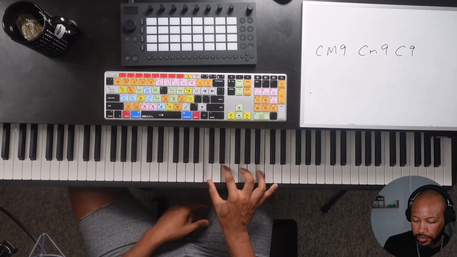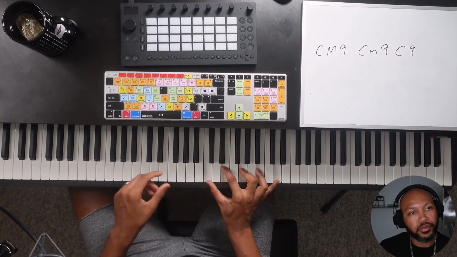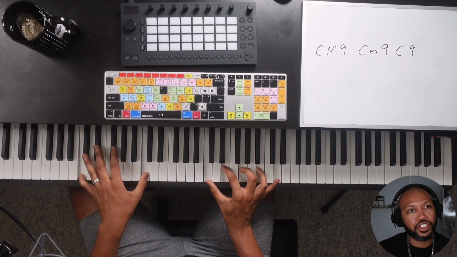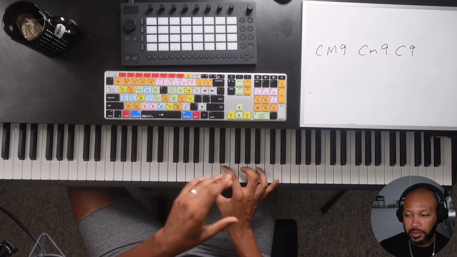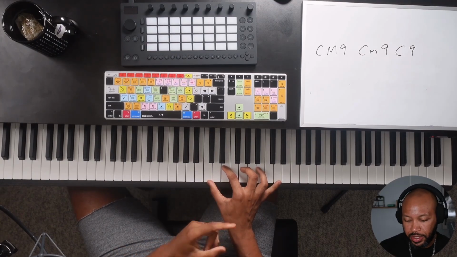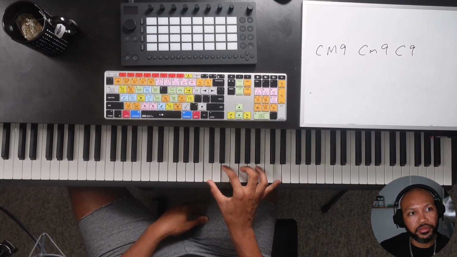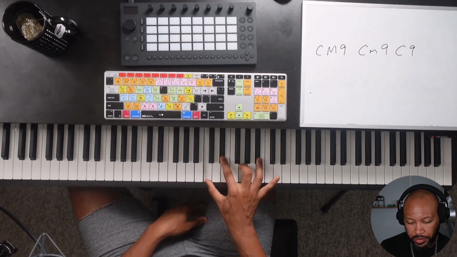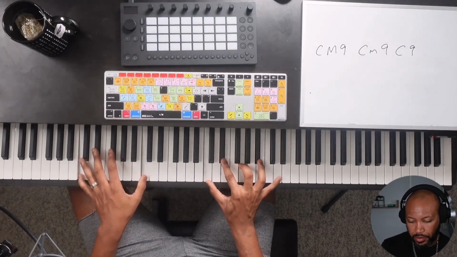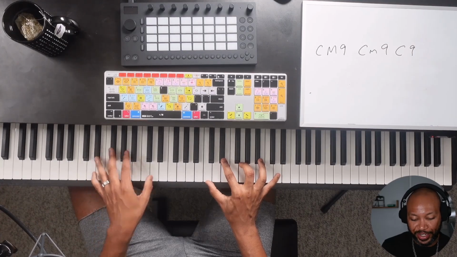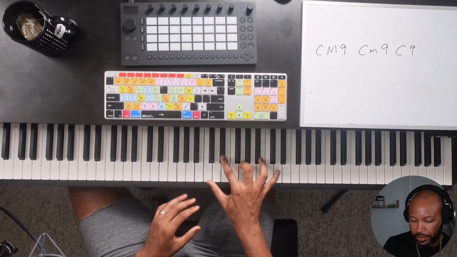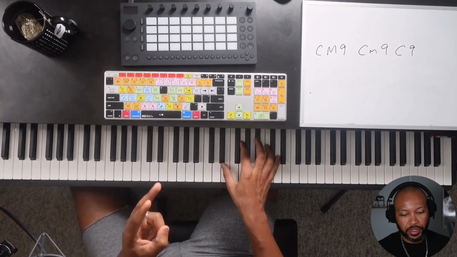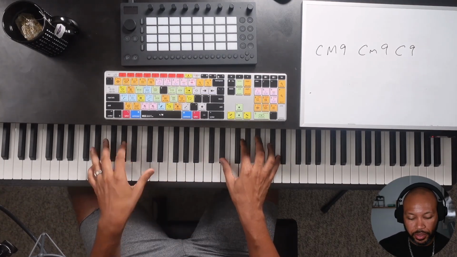So, okay, right? That is a C major 9 chord. Similarly, a C minor 9 still adds this 9 on top, but it's a C minor 7 triad. Harder to play, a lot harder. I also want you to look at this really quick before we go to C9.